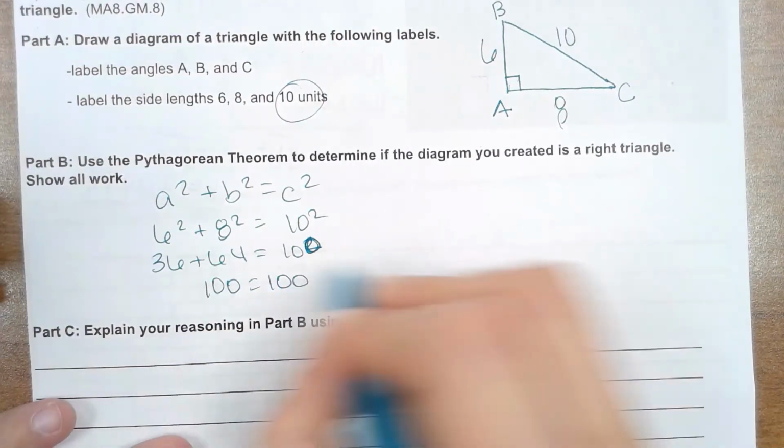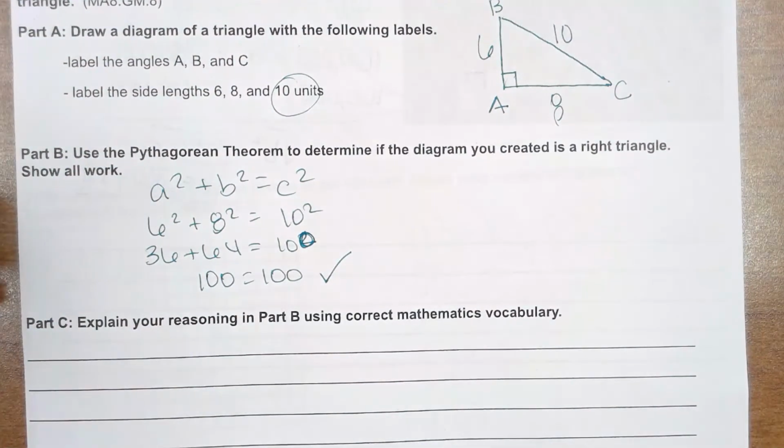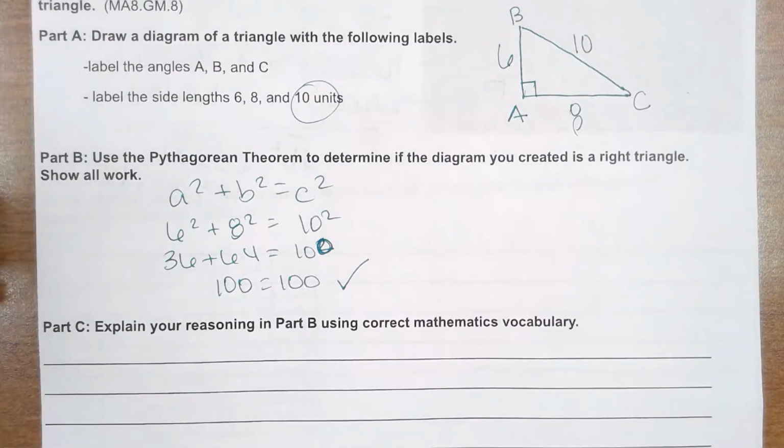And I notice that 100 does equal 100, so I know that it is a right triangle. Then your last part down here says to explain your reasoning in part B using correct mathematical vocabulary. So this is similar to the question on the back side. Again, we want you guys to use mathematical vocabulary and to write in complete sentences.